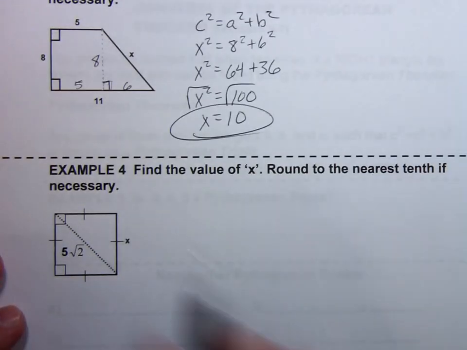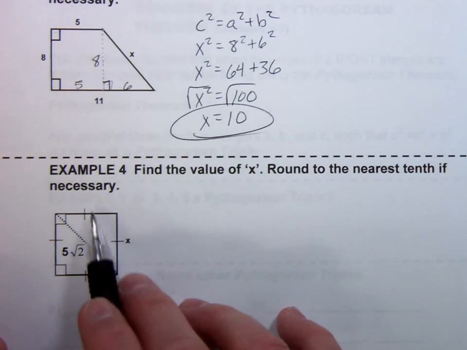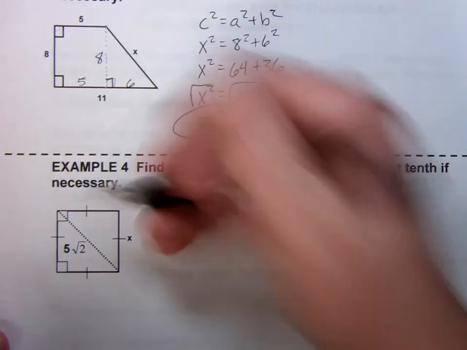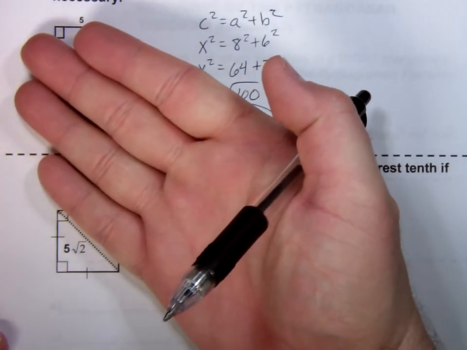Alright, let's look at example 4. Find the value of x and round to the nearest tenth if necessary. Okay, we have a square. Notice all the sides are congruent and we got right angles. So this is a square. But when you draw this diagonal through the square, it splits that square into a couple of right triangles.